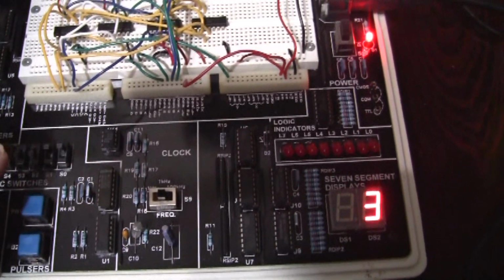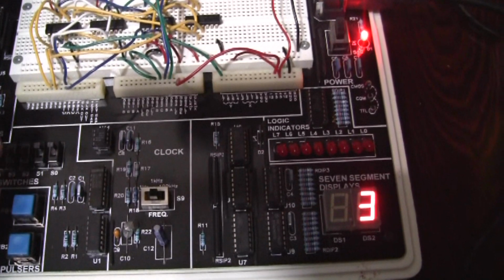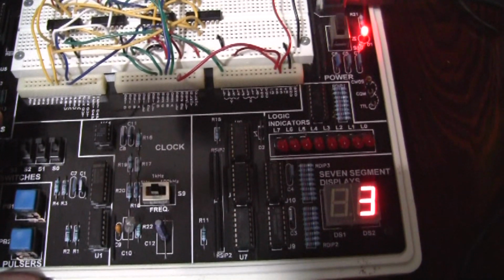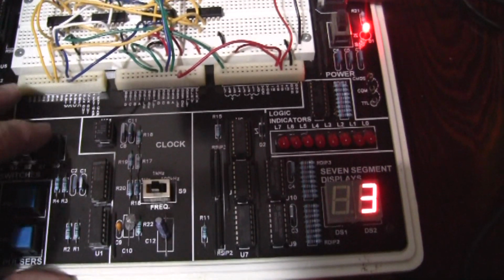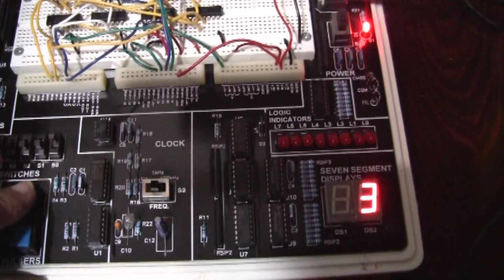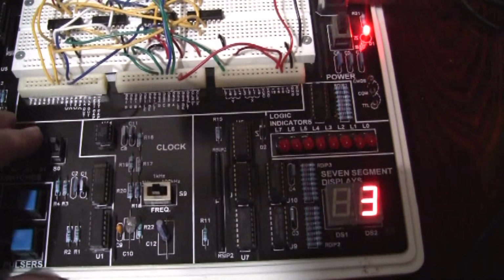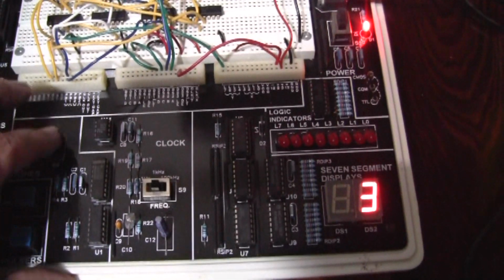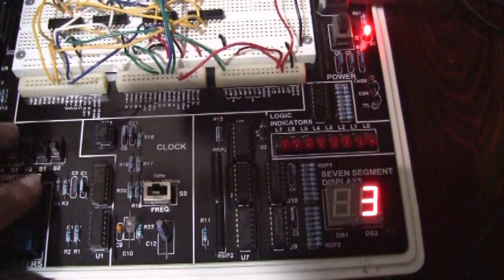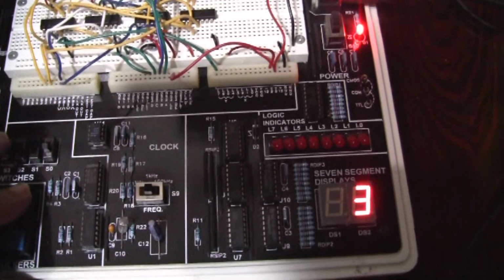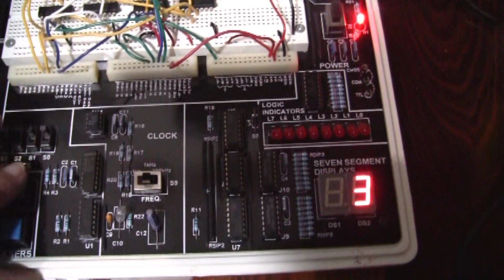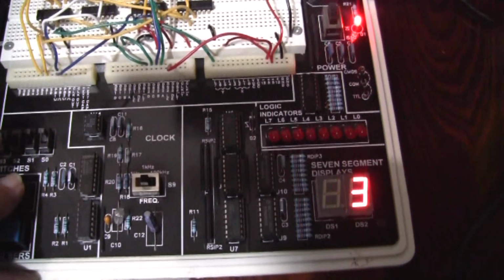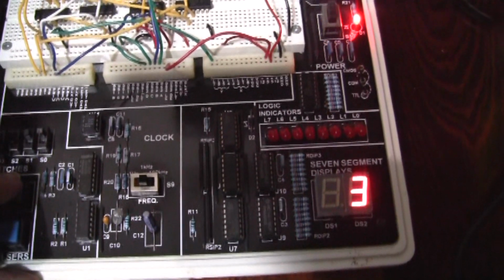When we are in the 3, we can have 0, 1, and we get a pulse output. 1, 0, and we get no pulse output and no change. 1, 1, no pulse output and no change.